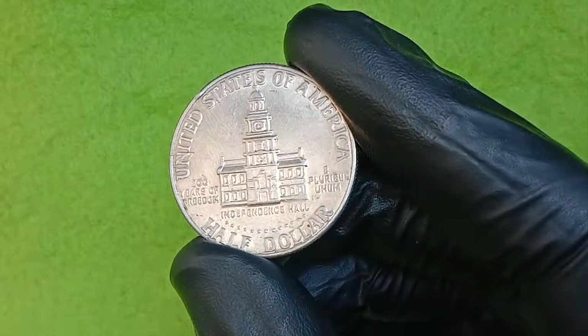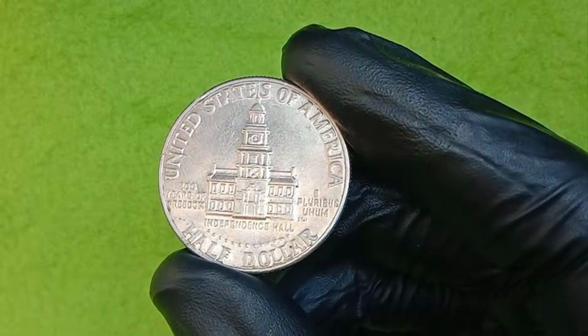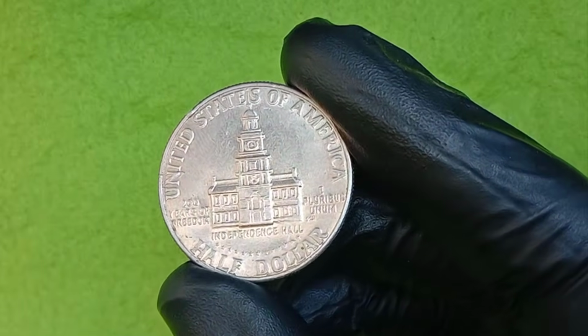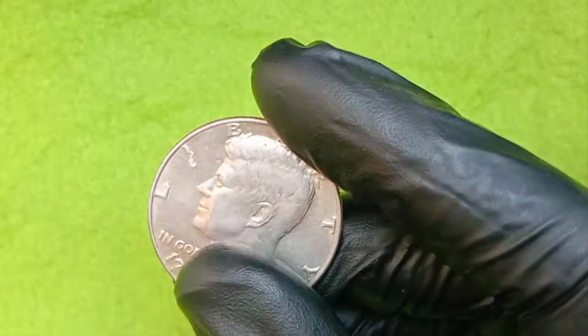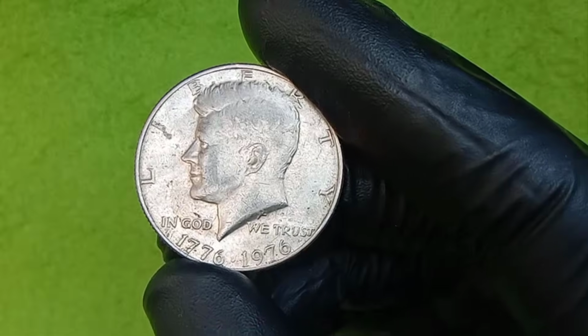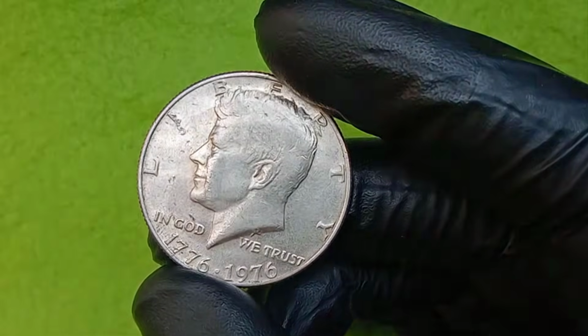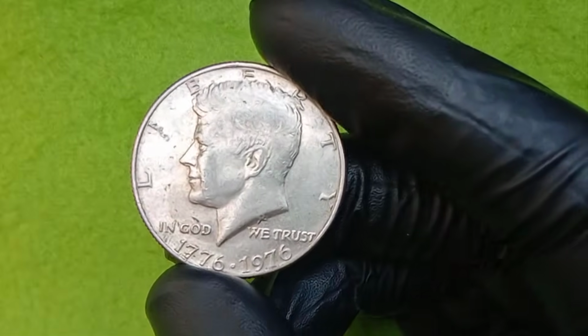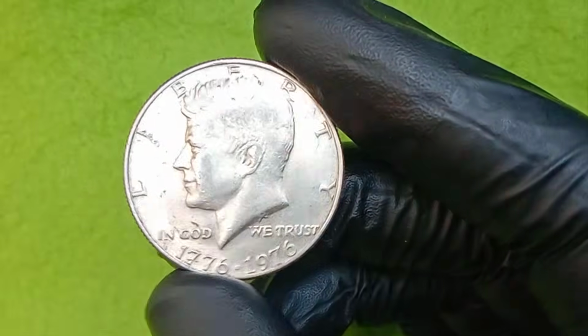For collectors, the coin offers multiple entry points, whether through clad circulation strikes, silver proofs, high-grade certified examples, or specialized error varieties. Its accessibility ensures that both beginners and advanced collectors can engage with it meaningfully.